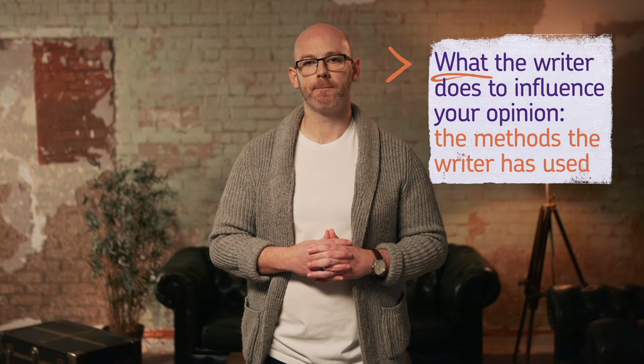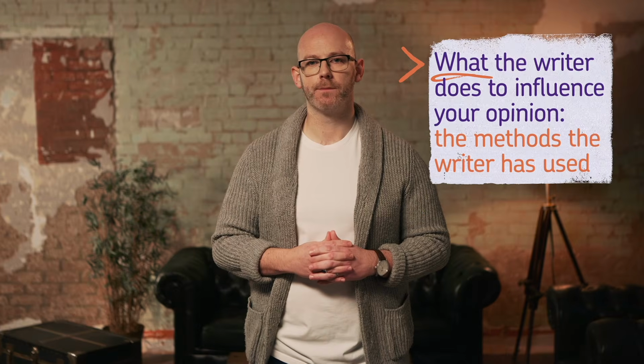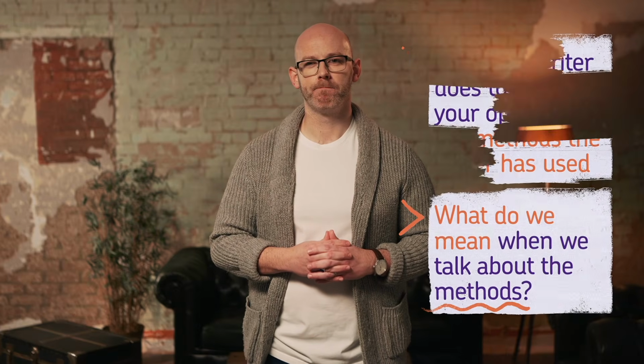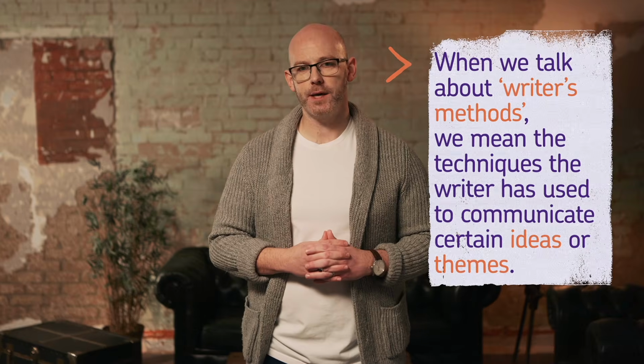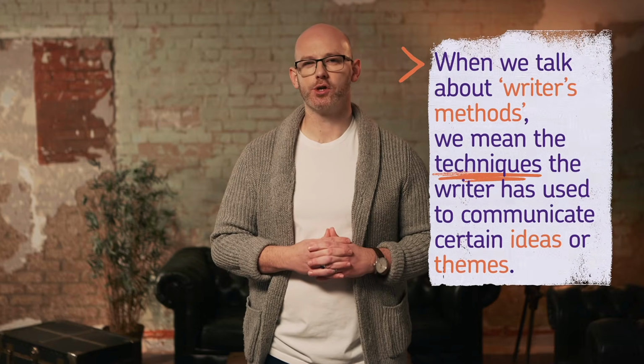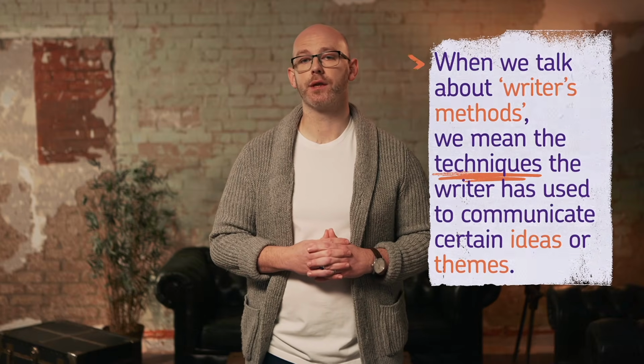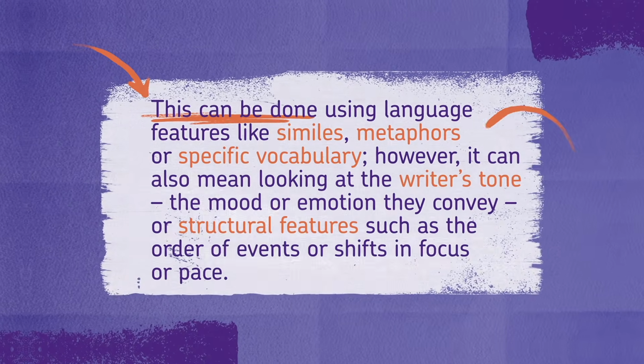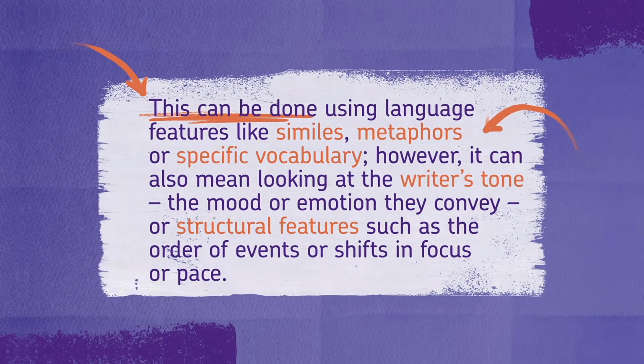In giving an answer to why you think this, you're being asked to look at and evaluate, so judge, weigh up, give your opinion on what the writer does to influence your opinion, the methods the writer has used. But what do we mean when we talk about methods? When we talk about writer's methods, we mean the techniques the writer has used to communicate certain ideas or themes. This can be done using language features like similes, metaphors, or specific vocabulary.